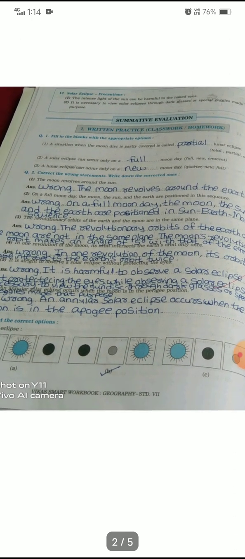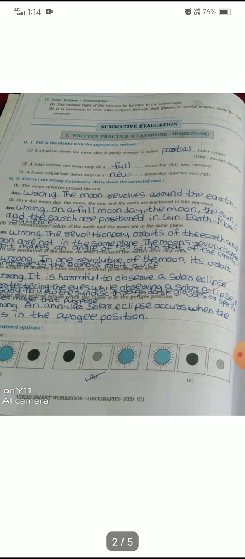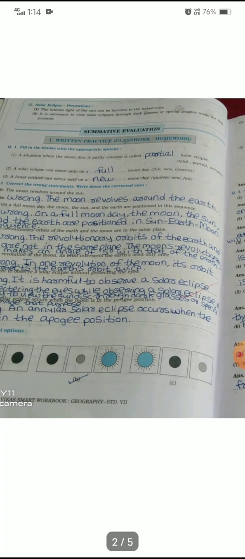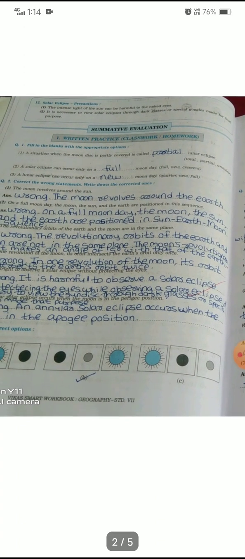moon sequence. Third, the revolutionary orbits of the earth and the moon are in the same plane. Answer: Wrong. The revolutionary orbits of the Earth and the Moon are not in the same plane. The Moon's revolutionary orbit makes an angle of 5 degrees with that of the Earth.